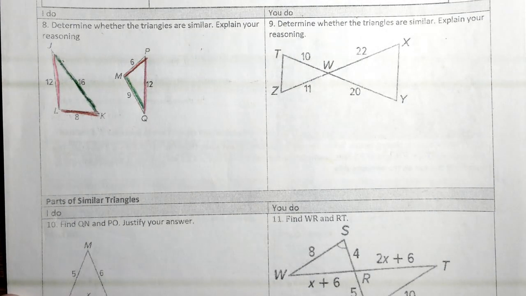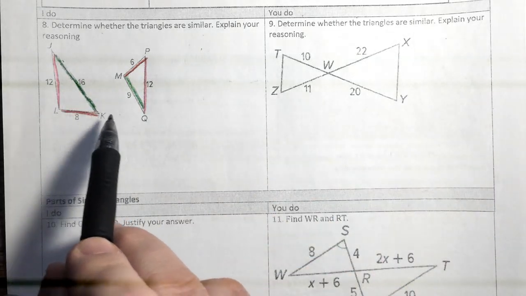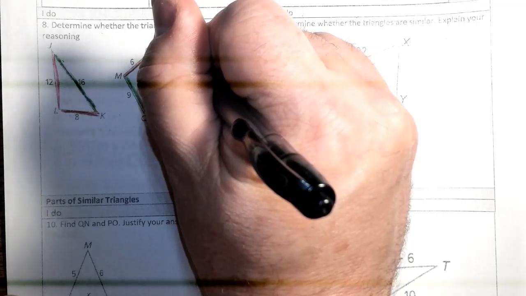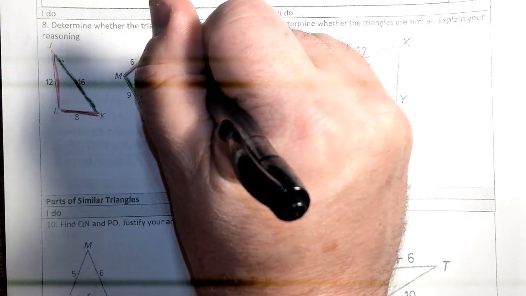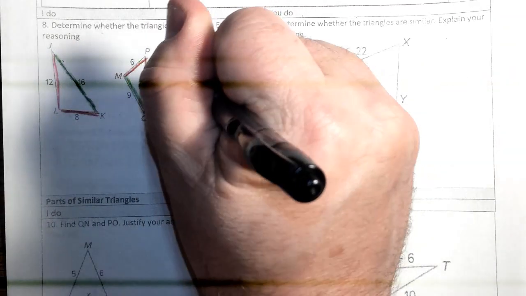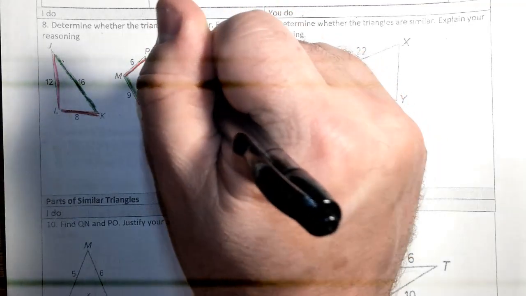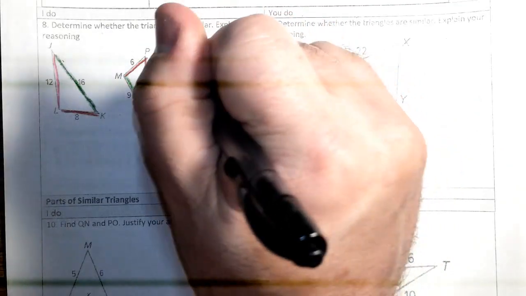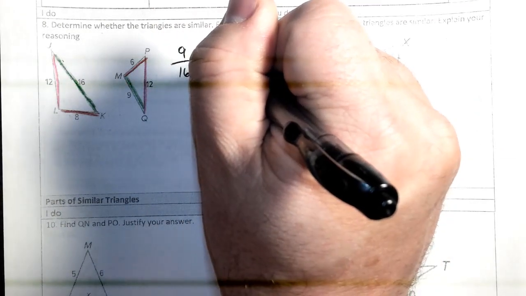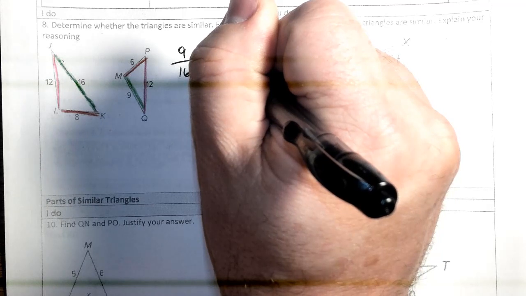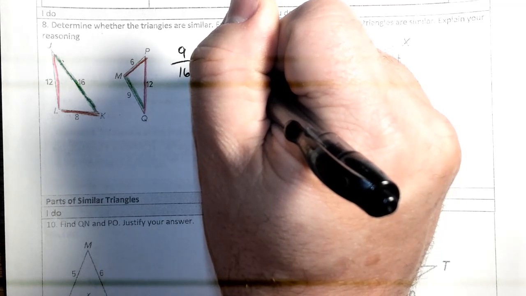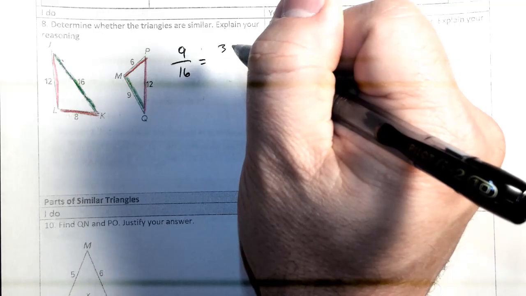You know, spoiler alert, this is side, side, side. Or no, I'm sorry, I think we're looking for two sides, so we'll see. So let's just go with the green. We'll go small over big this time. So 9 over 16. Let's see, 3 goes into 9 3 times. No. Sorry, what am I doing? I think, did I do that wrong?